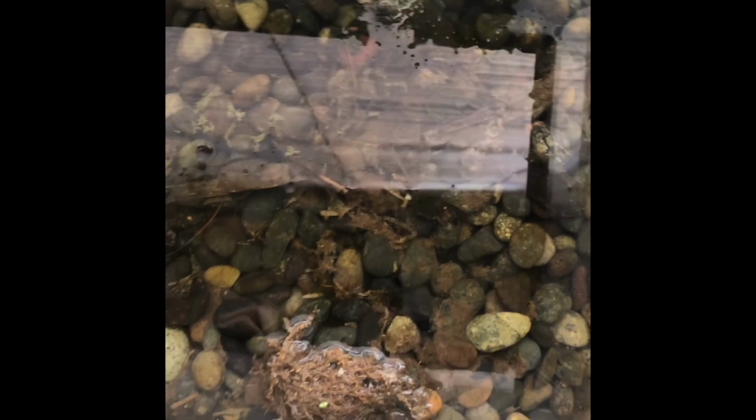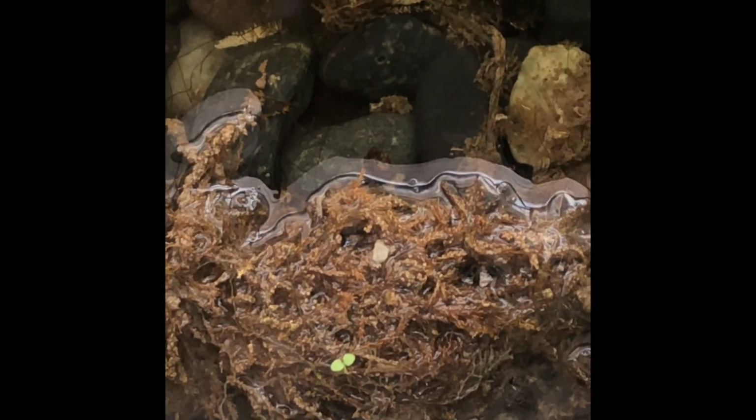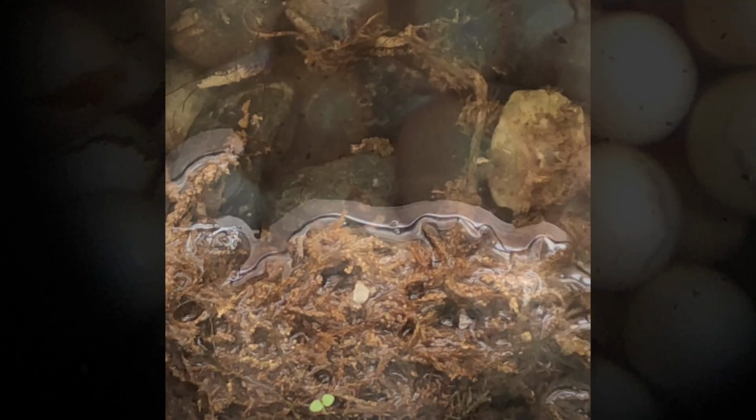Here, I looked at some algae under the microscope, but then take a look at this little guy. Sprouting up. Curious. Wonder where he came from.